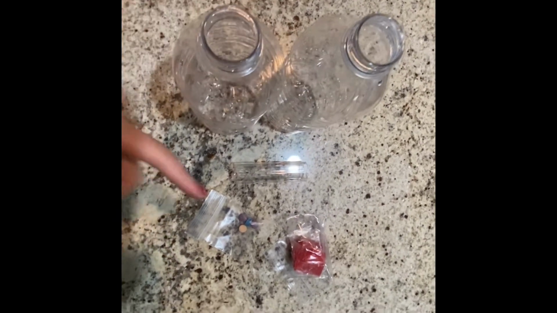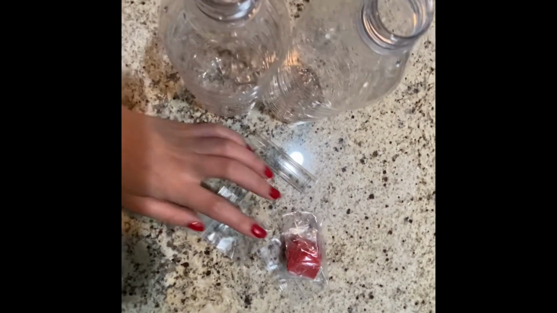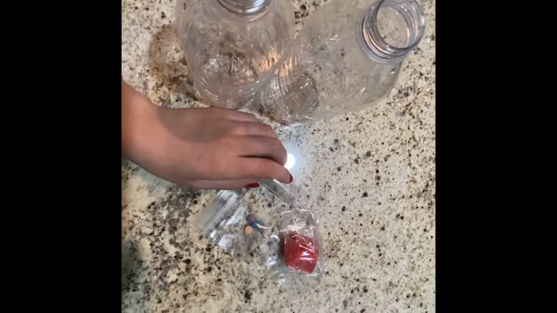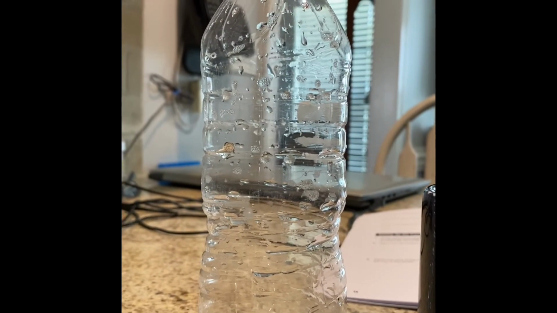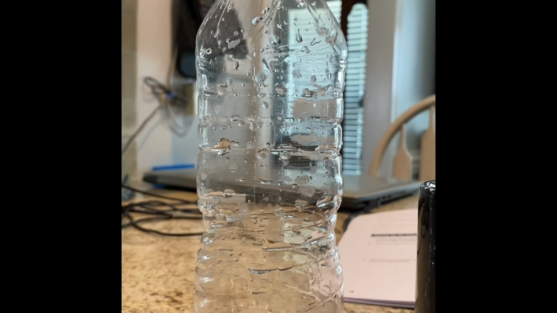All right, now that we went over the concepts and the vocabulary, let's go ahead and get started. So these are your materials. You will need 2 20-ounce bottles, a clay, 4 dye tablets, a plastic tube, and then hot water and cold water.